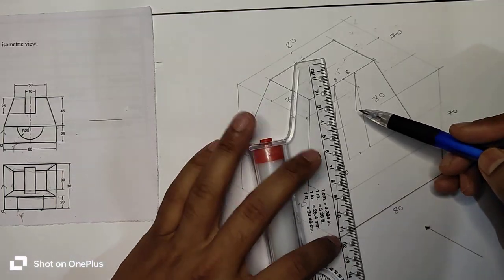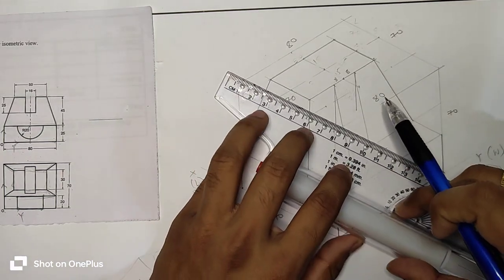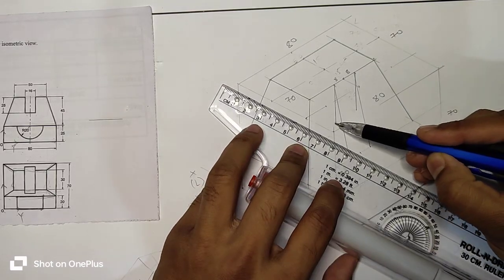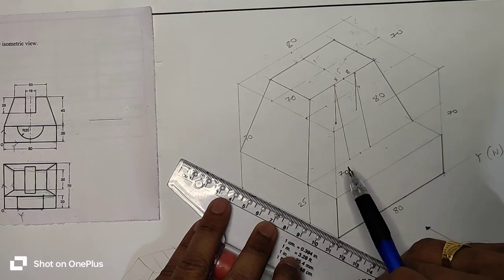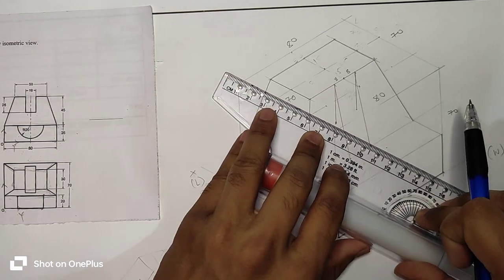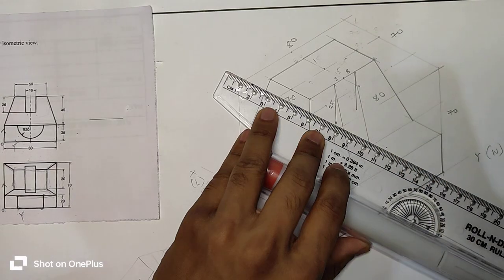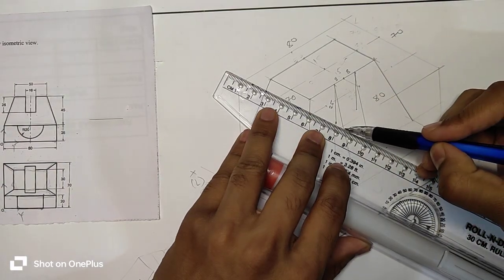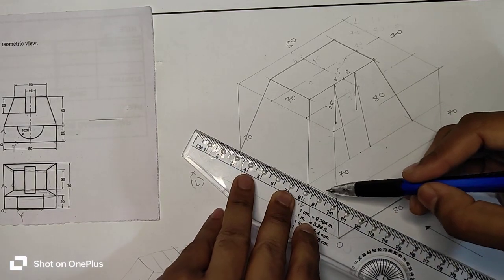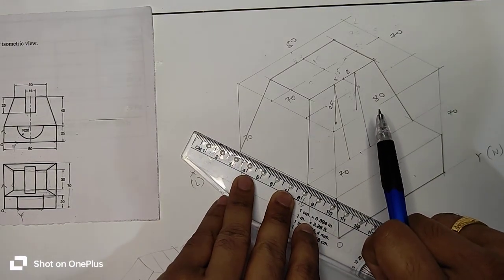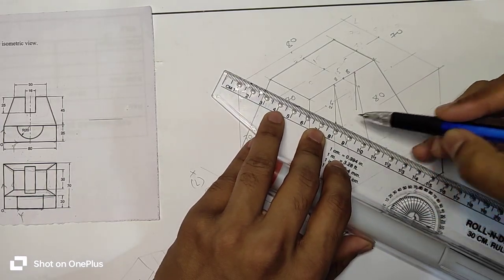Now on this line I will take the projection of this point along x-axis, the projection of this vertical length. This is 25, the vertical height is 25, but I need a point on this inclined length, so I will take the projection of x-axis. I will take roller scale on x-axis, roll up to this point, and then draw this line.